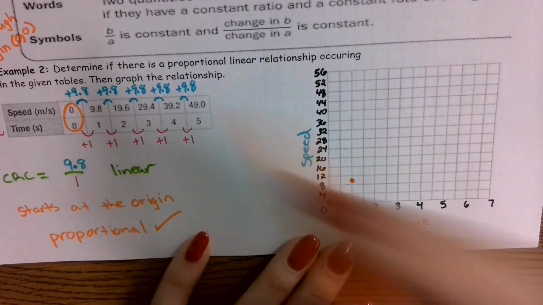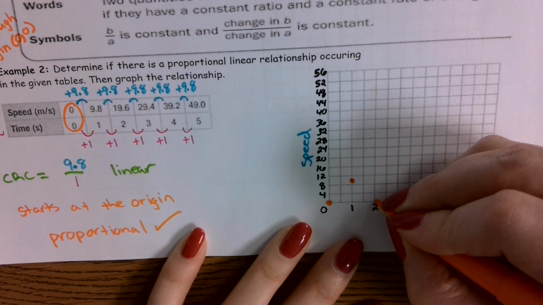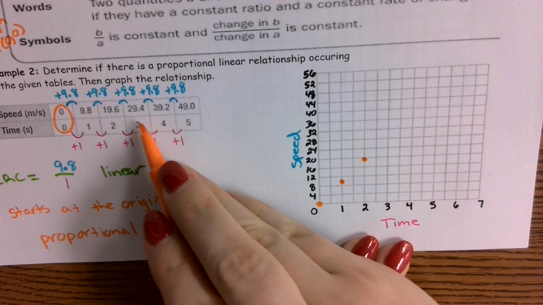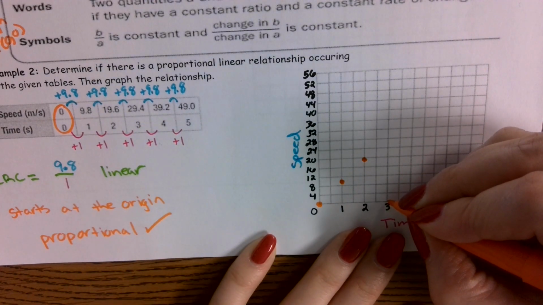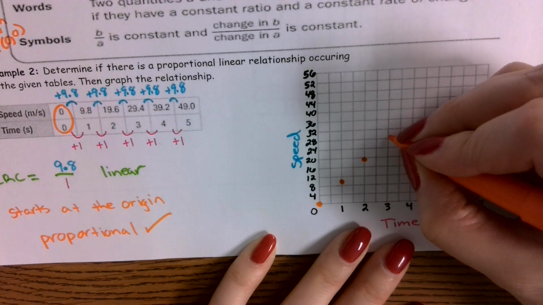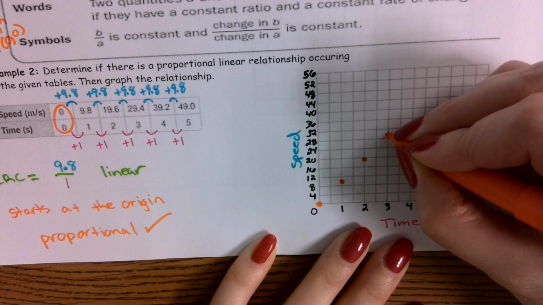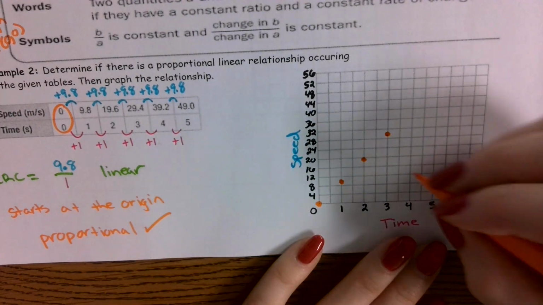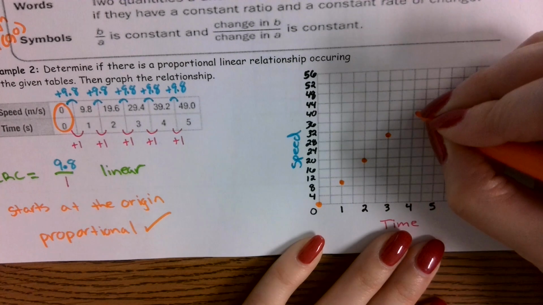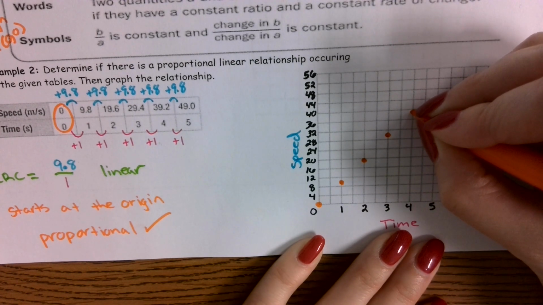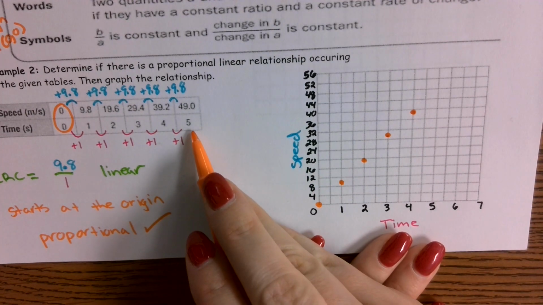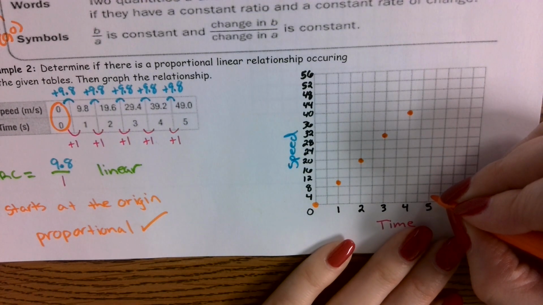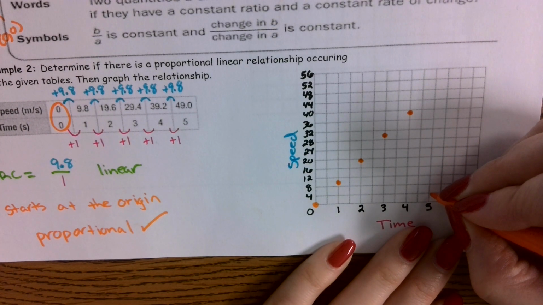Okay, at 2, we go up to 19.6. That's very close to the 20 mark. At 3, we're at 29.4. That's almost at the 30 mark, which would be almost halfway between 28 and 32. At 4, we're going up to 39.2. Again, that's almost at the 40 mark. And at 5 seconds, it's going to be at 49. So that is a little bit above the 48.